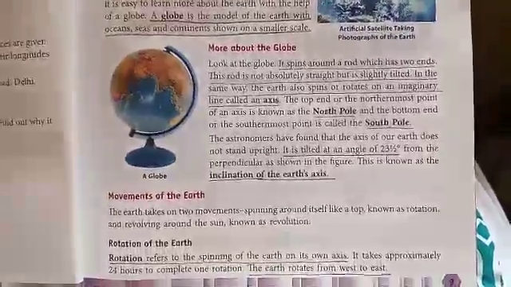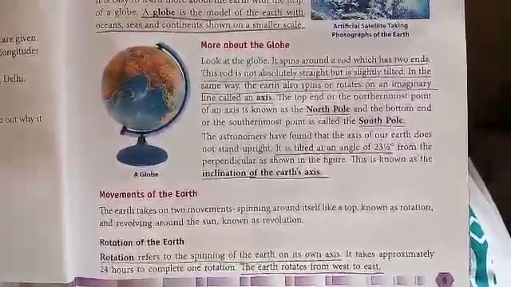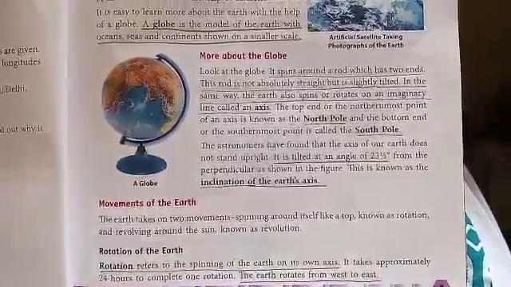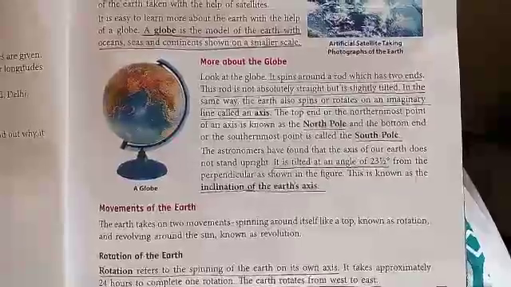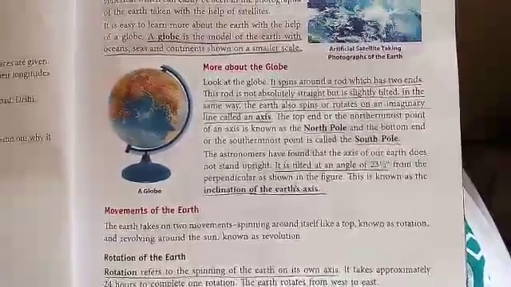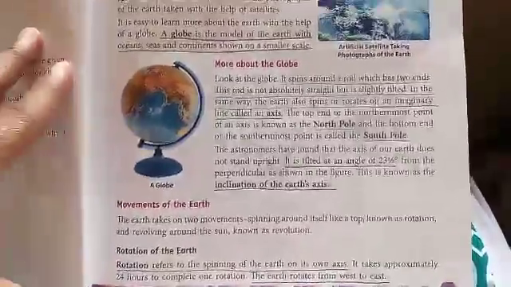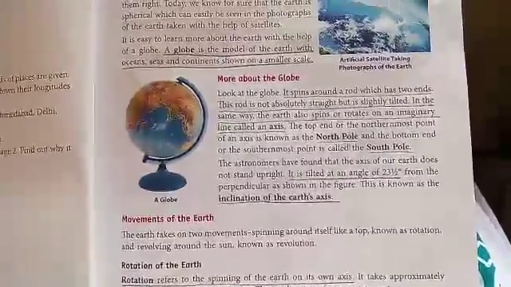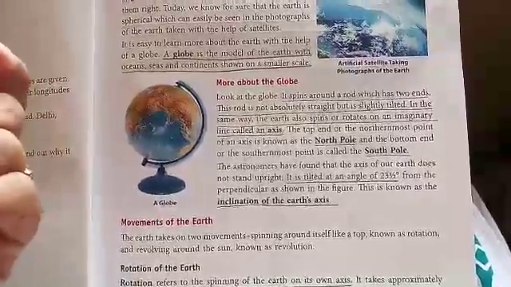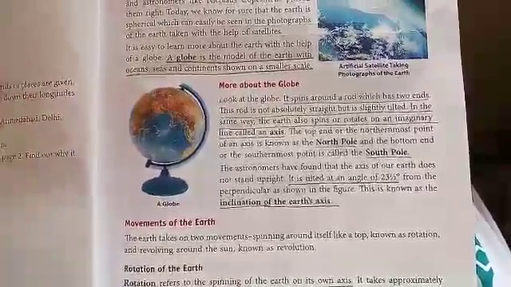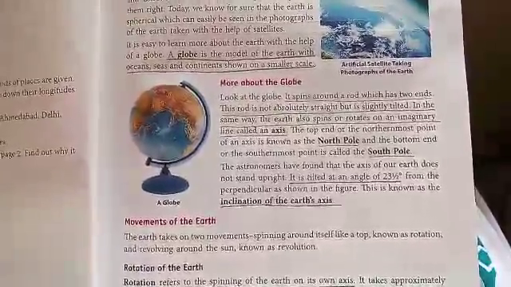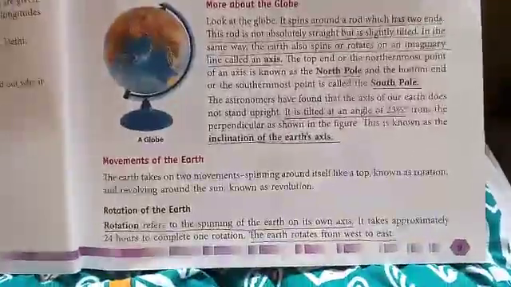Now coming to the movements. The earth makes two movements, spinning around itself and revolving around the sun. One is called rotation and the other is called revolution. So if you turn this globe and it is spinning, that is called rotation, and when it makes one round around the sun, it is called revolution.